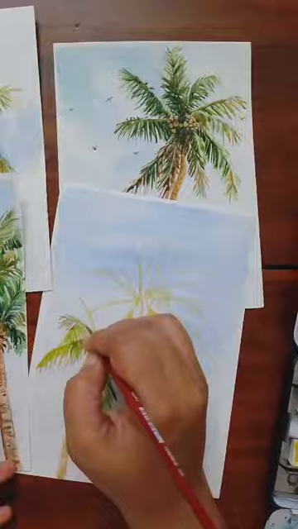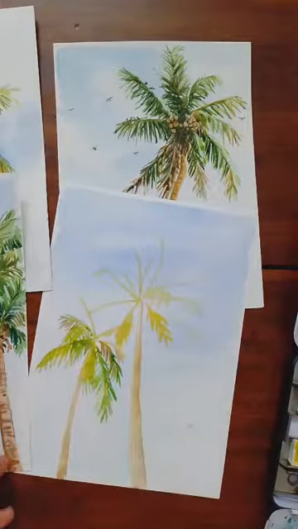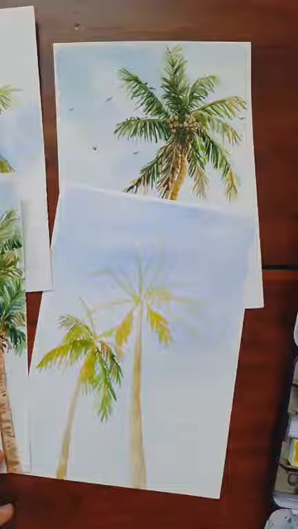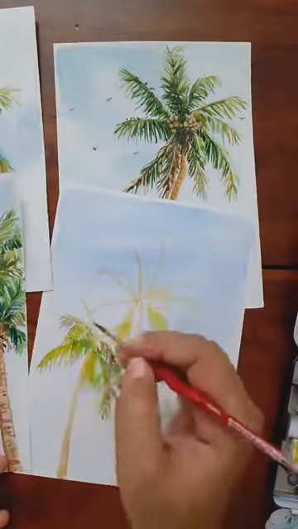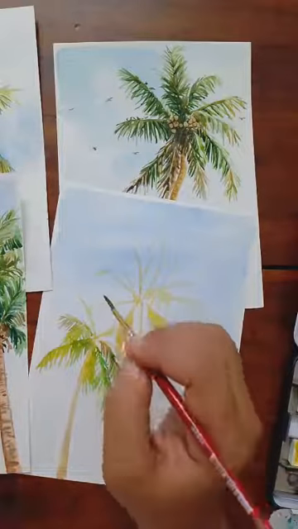Now as the leaf turns away from us, you will see less and less of its other side. That is something you have to keep in mind. So don't draw all your leaves having these line-like things. Look at the picture.